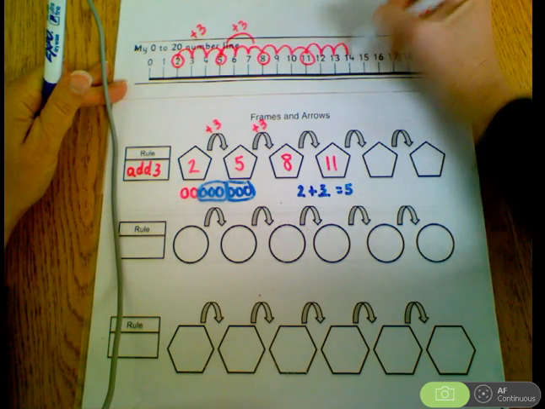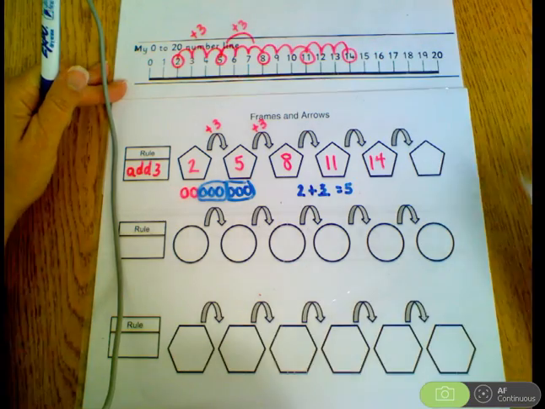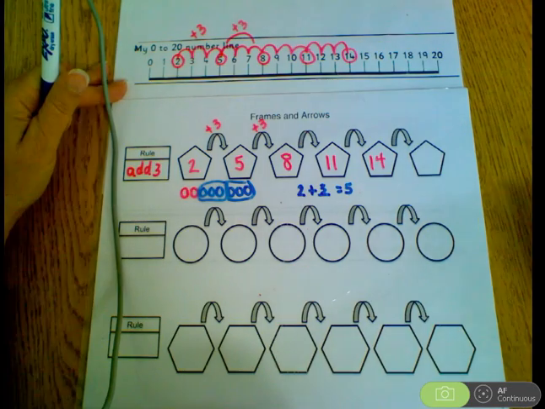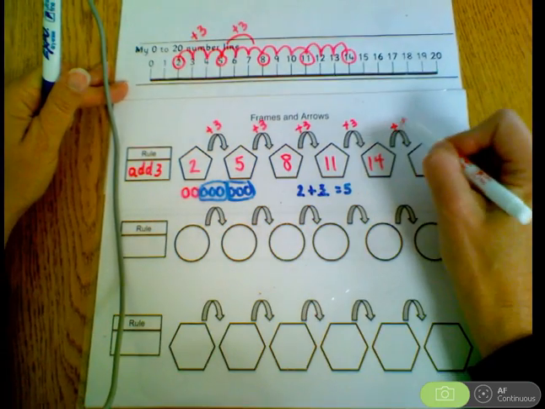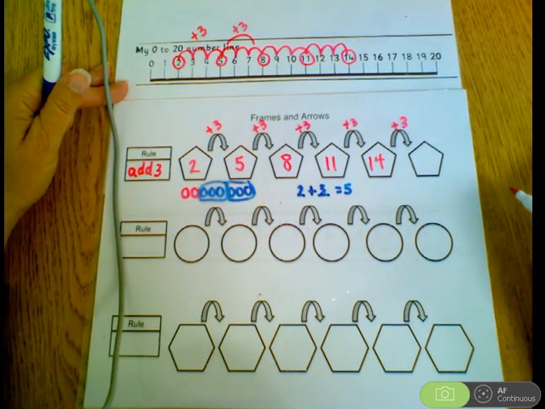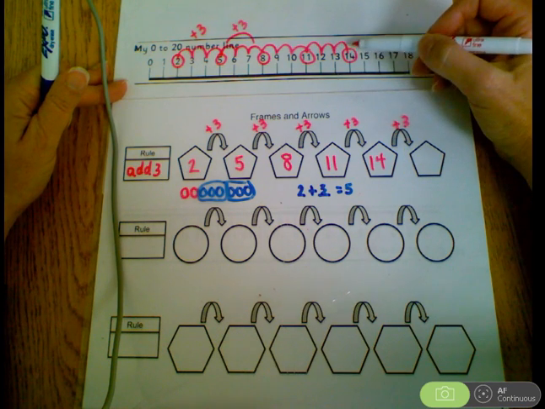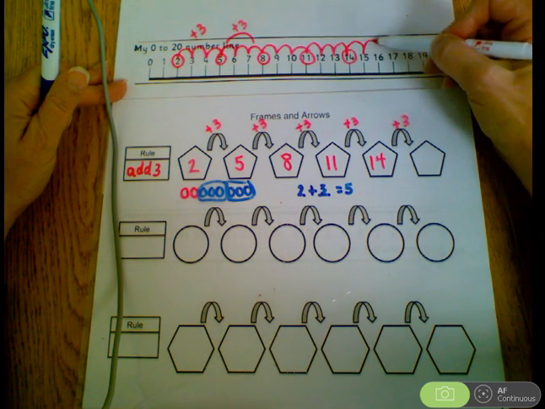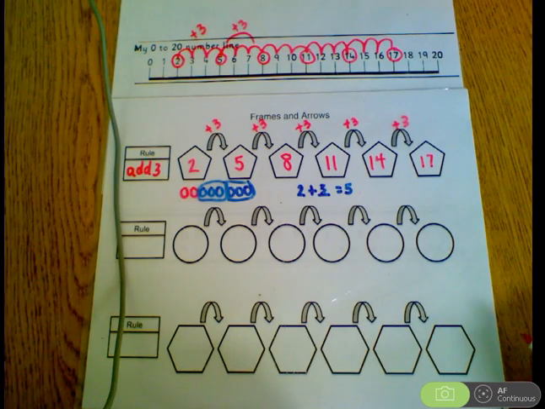1, 2, 3, 14. And see if you can look at my number line and add 3. Can you call out to the computer or your iPad what the next number will be? If I add 3 to 14, 1, 2, 3, I land at 17.